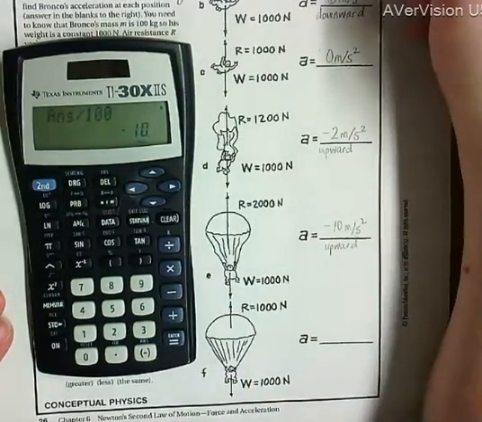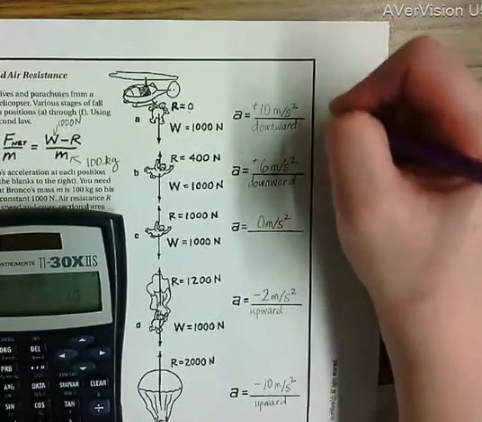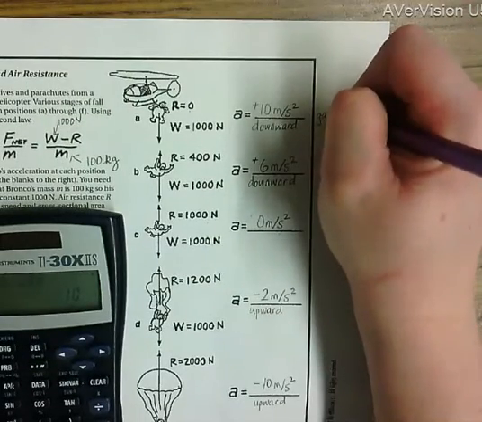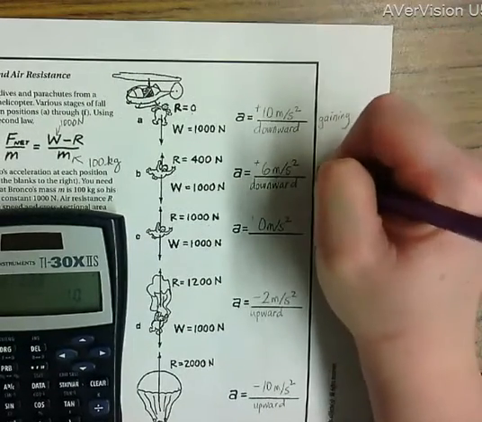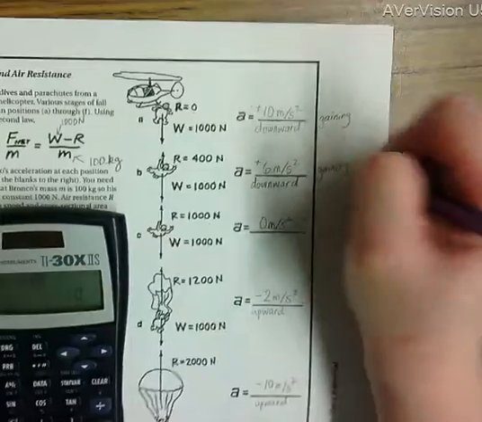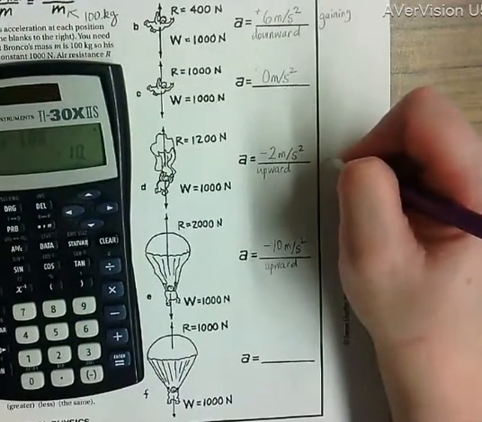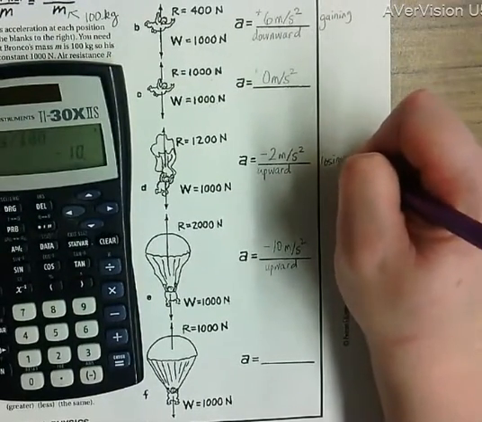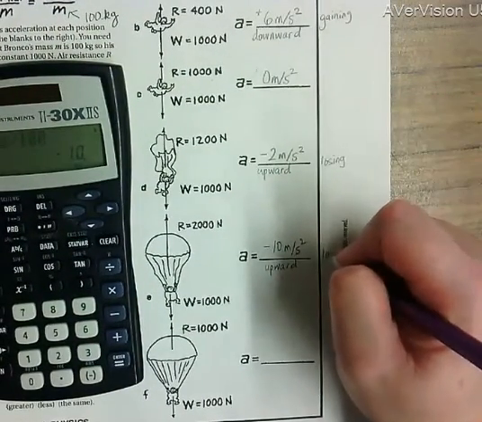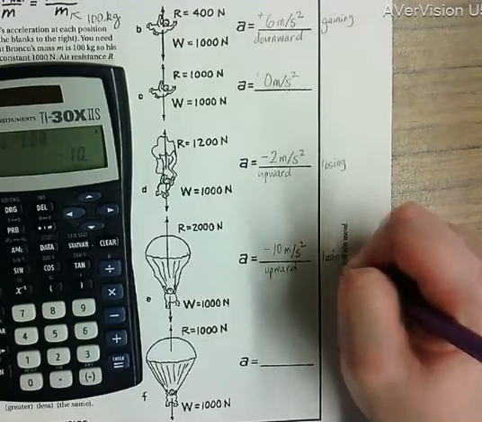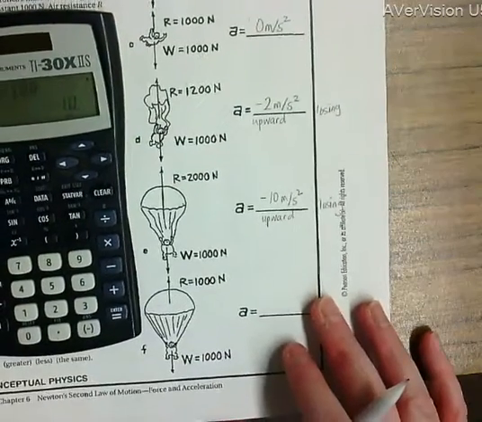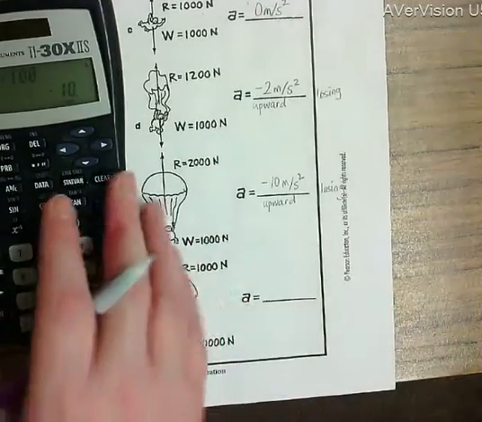Another way to think about this is up here, he's gaining speed. Now he's losing speed. And here he's even losing more speed. That's a good thing, because that's what the parachute is supposed to do.